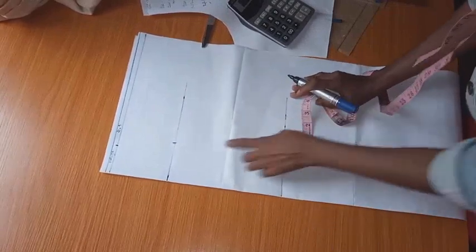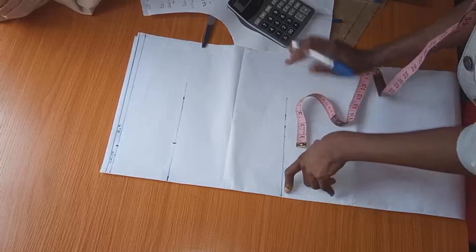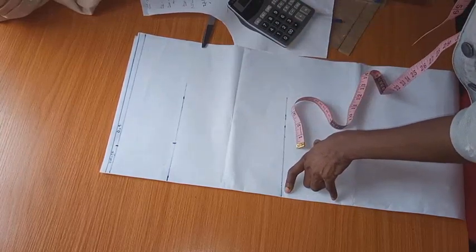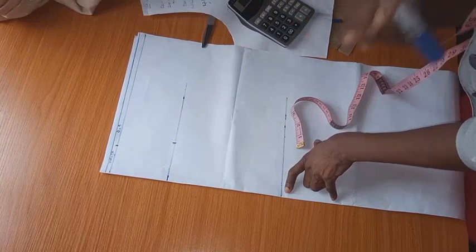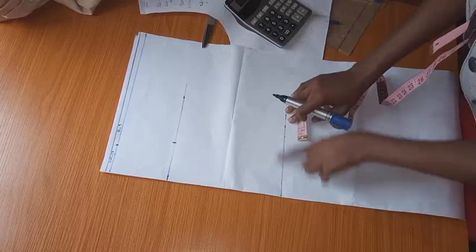So this is 12 inches. Here, this is where I'm going to place the knee measurement. Like I said earlier, you take your hip circumference, which is 37, minus 4 inches. So the answer you get, you divide it by 6. So whatever you have is what you're going to put down here.